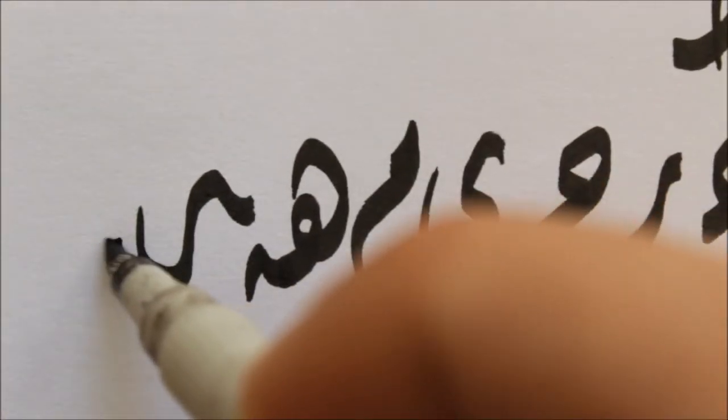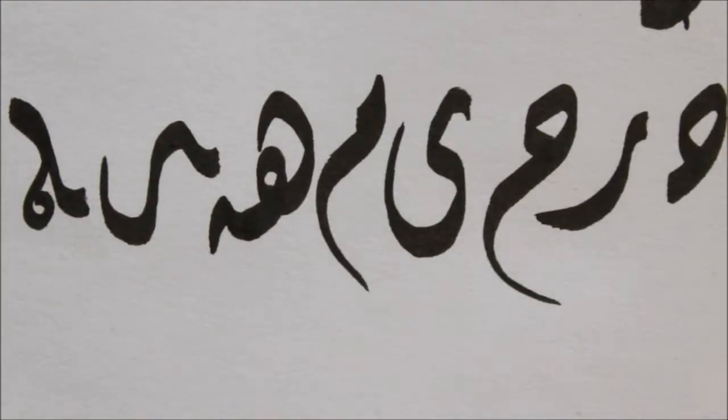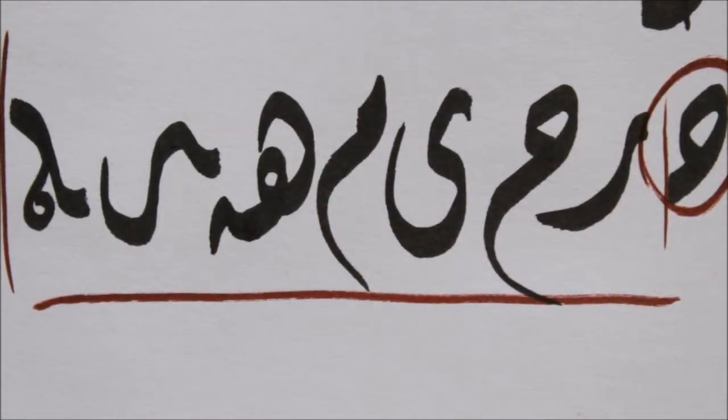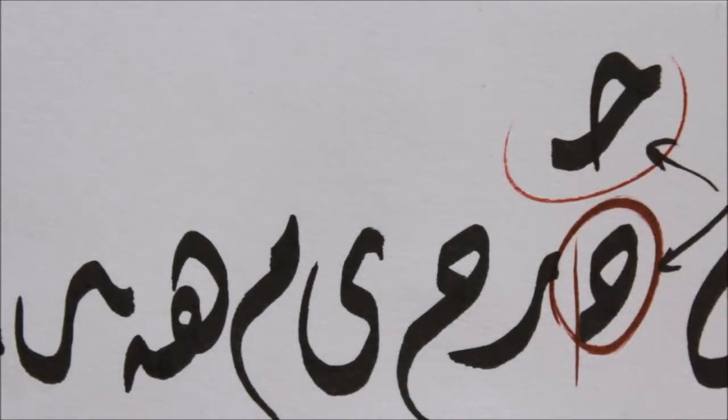And there's finally this shape. So with any of these letters here, we use this head. Meanwhile, for the other letters, we use this one.